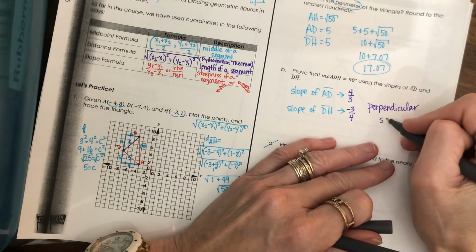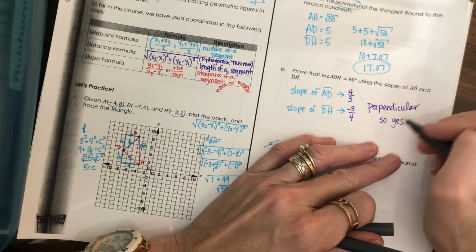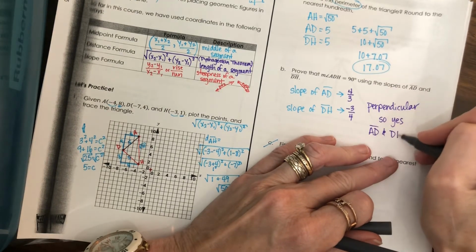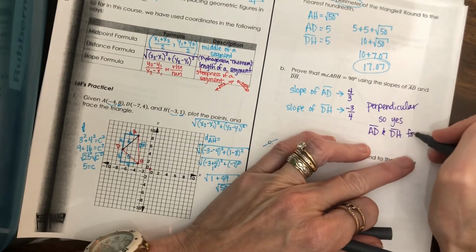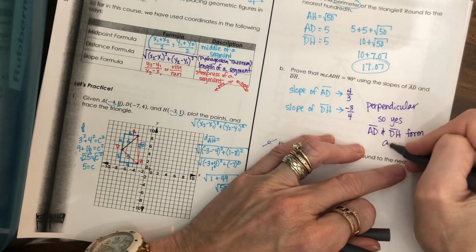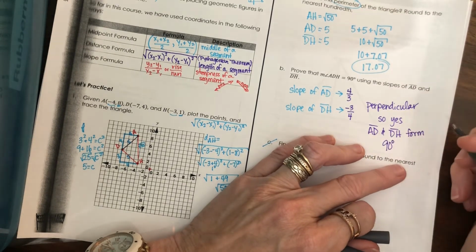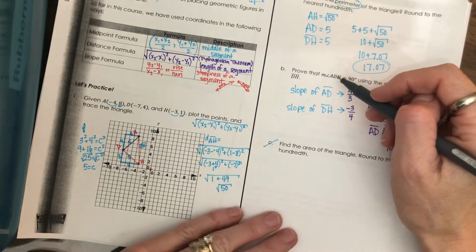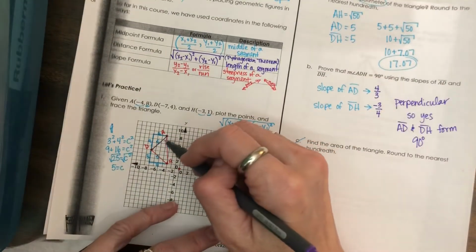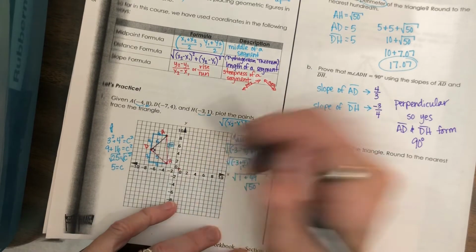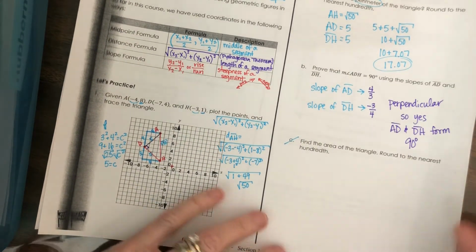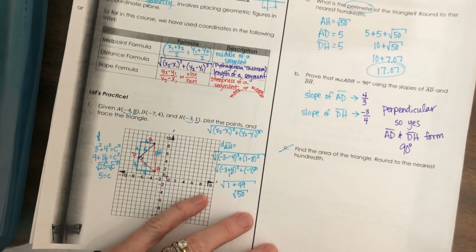So, yes, AD and DH form 90 degrees for the measure of angle ADH, which is right there. That makes perpendicular lines right there. So, all right, we're skipping part C, that's fine.